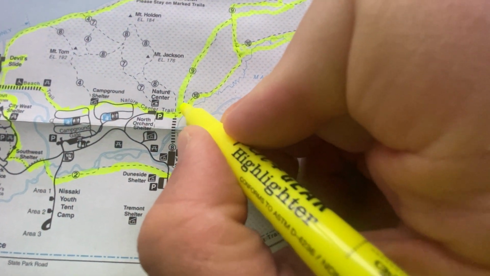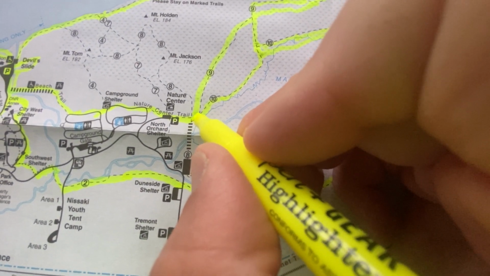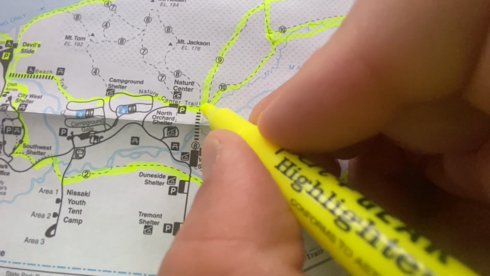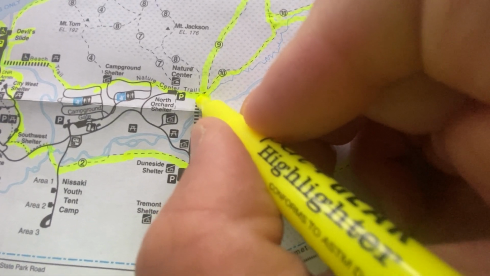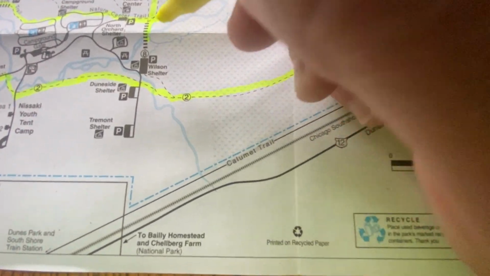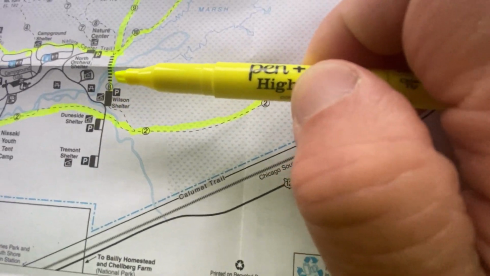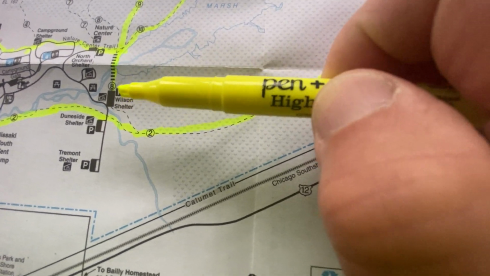It's a very short part right here. Technically it's called part of the nature trail, and you're taking the trail south across this boardwalk across the marsh to Wilson Shelter. So we had to cover that part of the Trail 8.